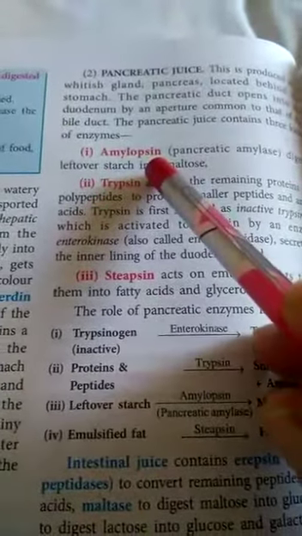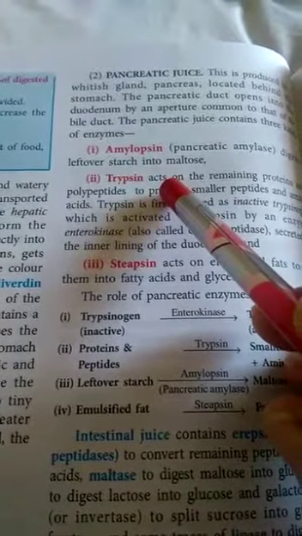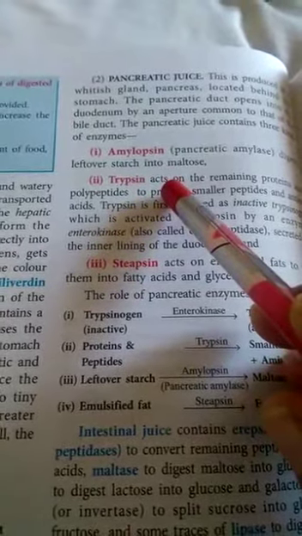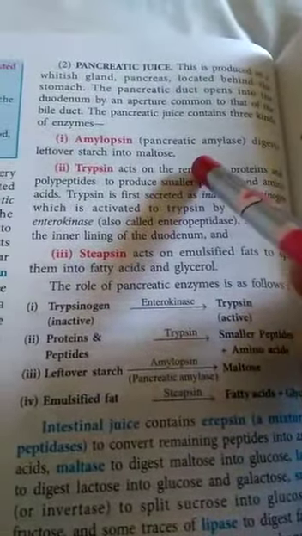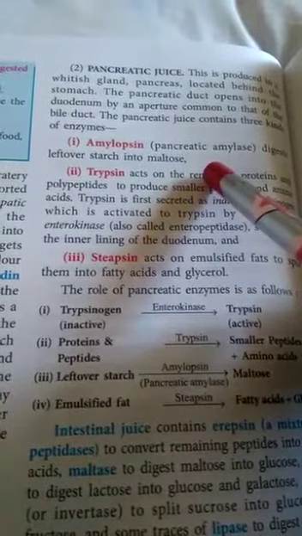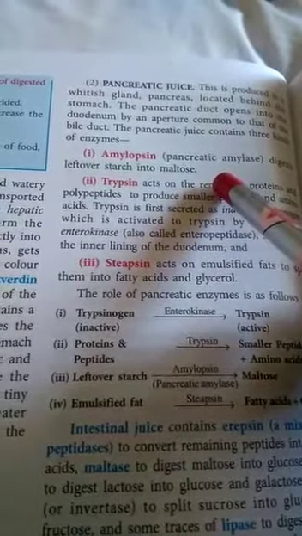Now come to the second juice, that is pancreatic juice. Pancreatic juice contains protein digesting, fat digesting and carbohydrate digesting enzymes in it. First is pancreatic amylase, that is also known as amylopsin. This pancreatic amylase acts on starch.